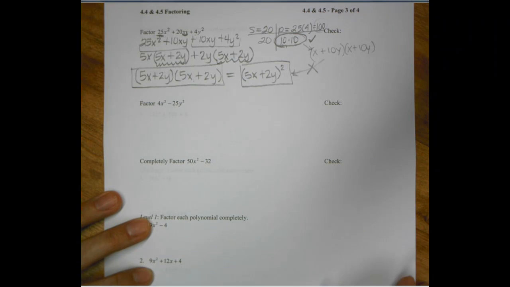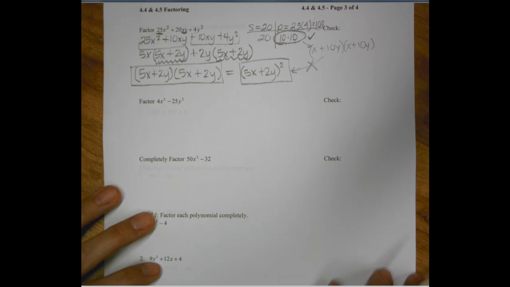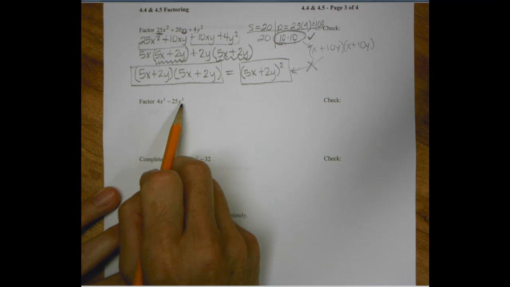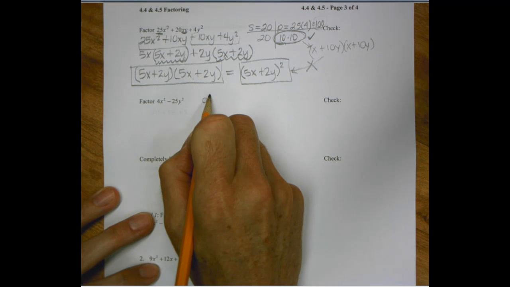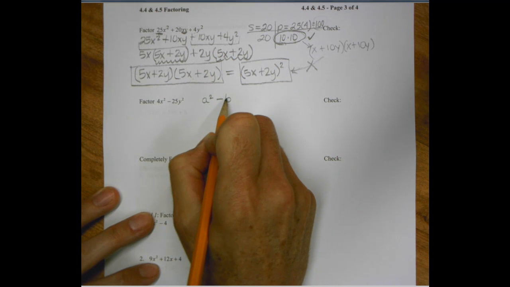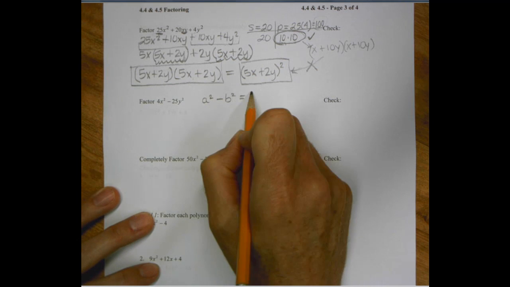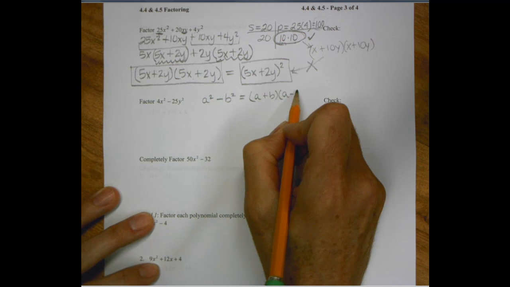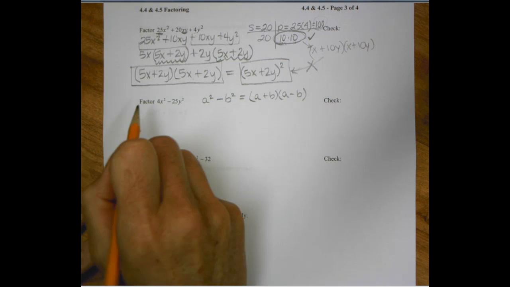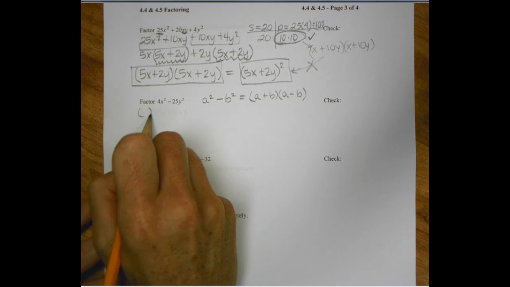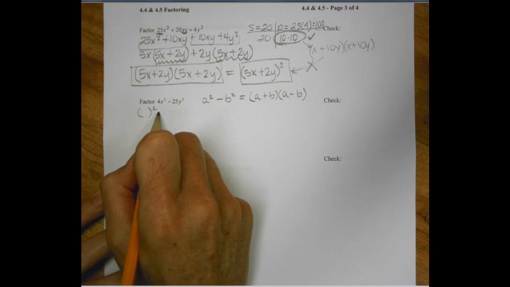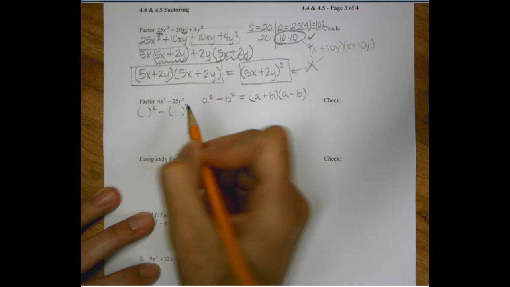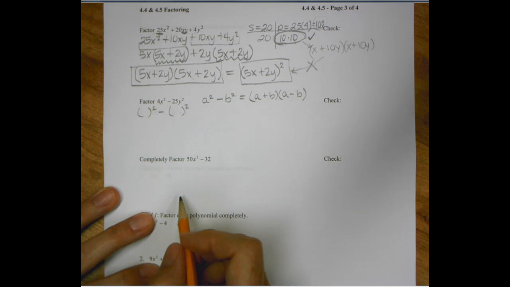Now I'm going to show you the difference of squares. We will use the formula to solve them. And the formula is a squared minus b squared equals, and in its factored form it's (a plus b)(a minus b). Now for this problem I need to think, what am I squaring that's equivalent to the first term, and what am I squaring that's equivalent to the second term?